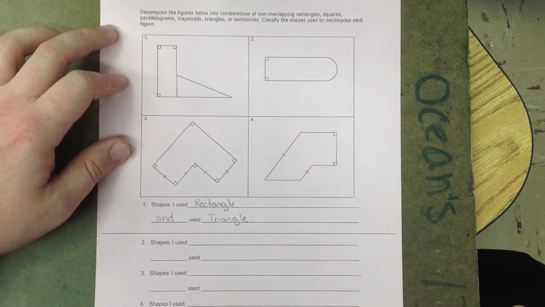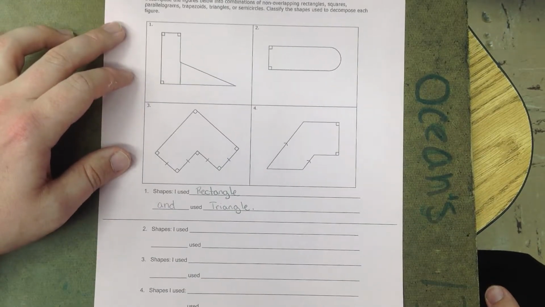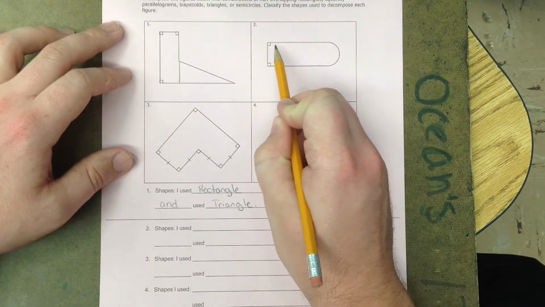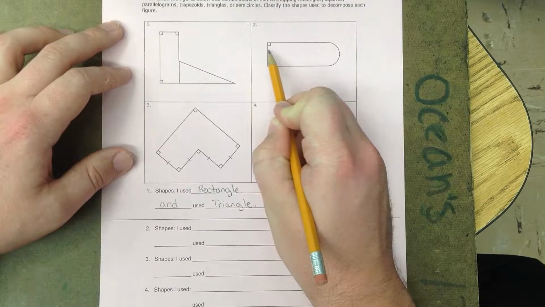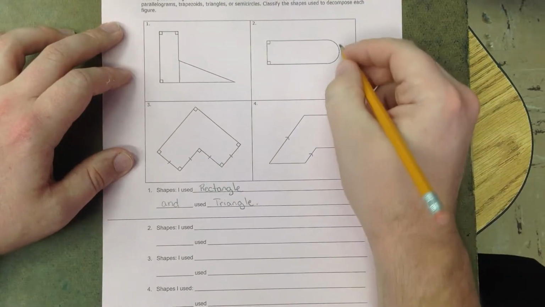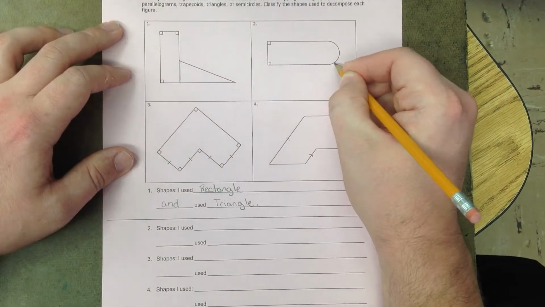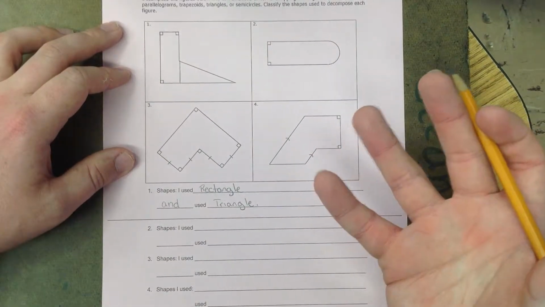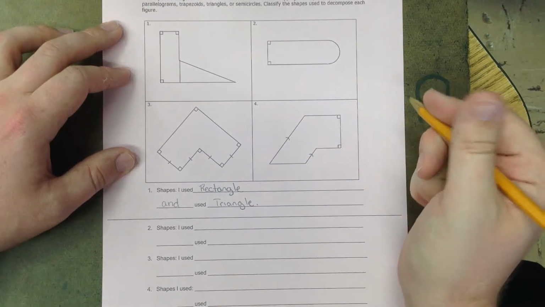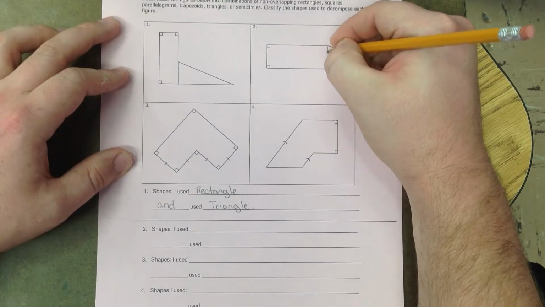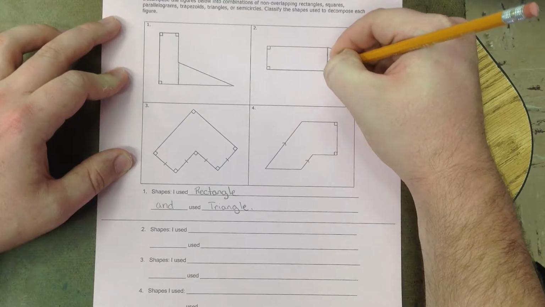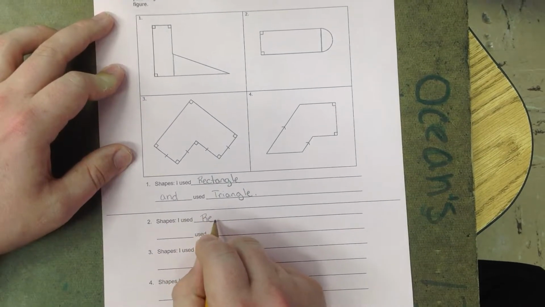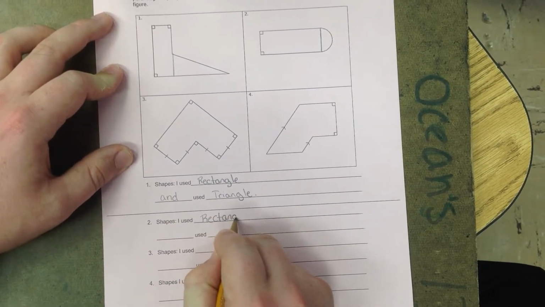Now, number 2, I'll give you a little bit of a pause to catch up with this. Number 2, I notice once again that I have the right angle identification box on the top and the bottom. And then I notice that I have this little curvature right here at the end. Anytime that I see that little curvature, I want to think, yes, circles. So I want to come in here and identify that. Now what I have is a rectangle.